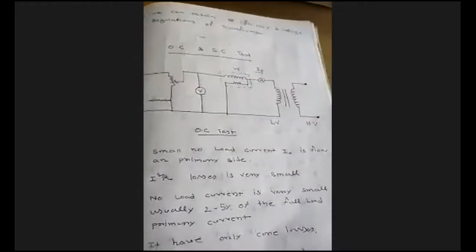Basically, when we need to find out the efficiency of the transformer or the voltage regulation of the transformer, or when we need to know the losses of the transformer, then we conduct this test.